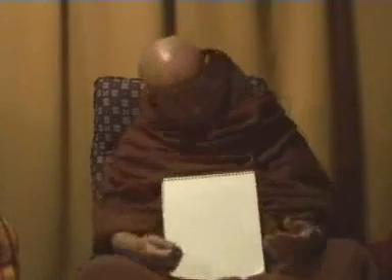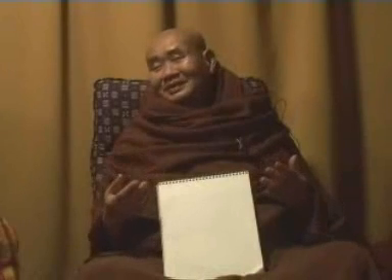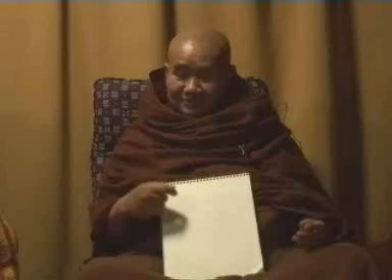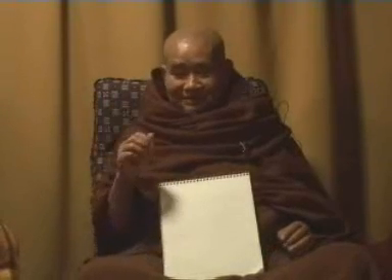Another is moderation in food. This is very important. If you eat a lot, you cannot meditate well. But if there is not enough food, then also you cannot meditate. What does moderation in food mean? For example, if you are eating 40 morsels, 40 spoons, then you should eat 35 only.